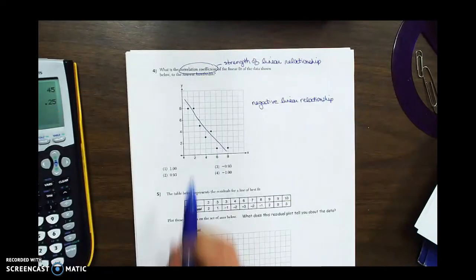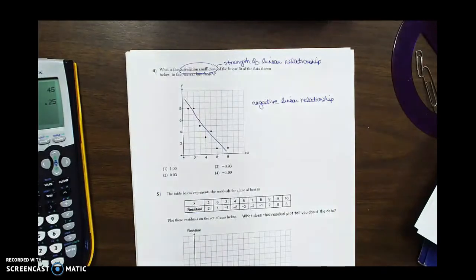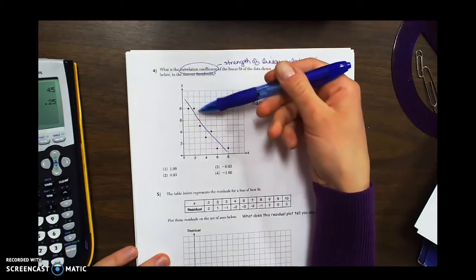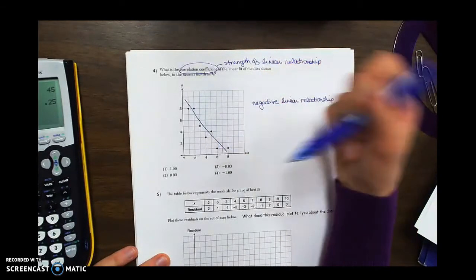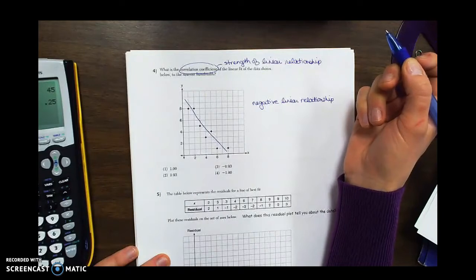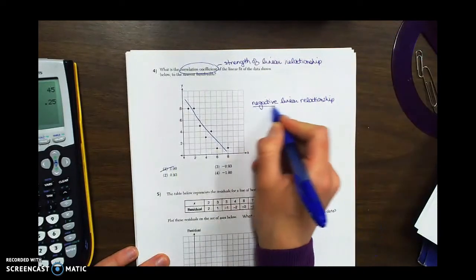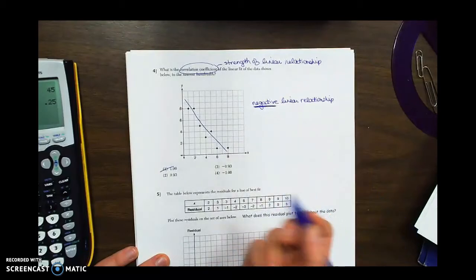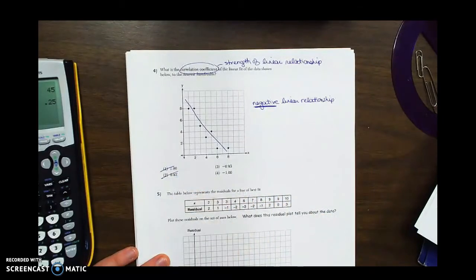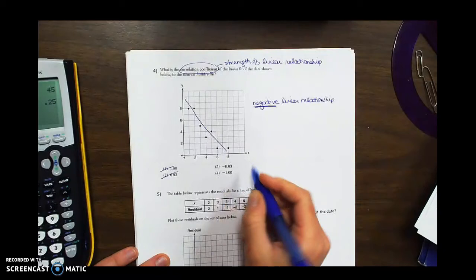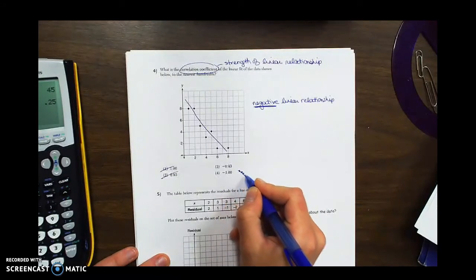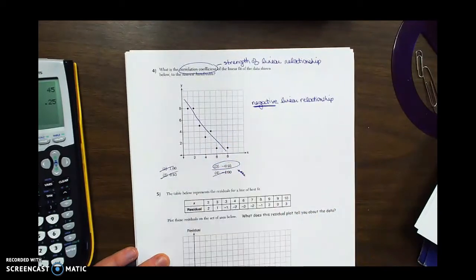Now, if the points are close to the line, that means your number is going to be close to 1 or -1. If they're spread out, that means your R value is going to be close to 0. So if I look here, my points are all pretty close to the line, but they're not all on the line. So it can't be a perfect 1. A perfect 1 is when all the points are on the line. So it can't be 1. Because it's negative, that means we want to make sure that it's a negative value, so we cross off 2. Now, a -1 means all the points are on the line, in which case this is not, so our answer here would be 3.